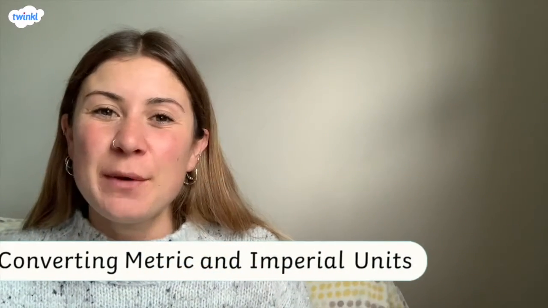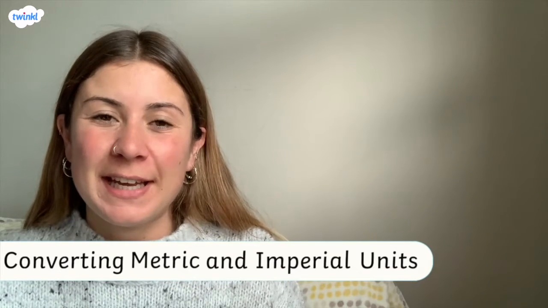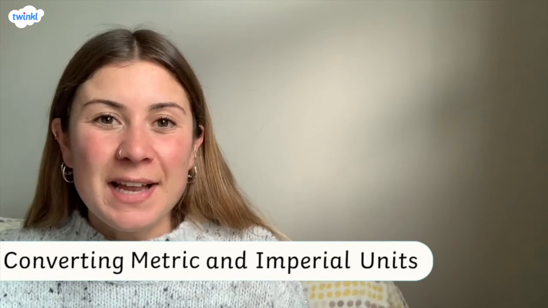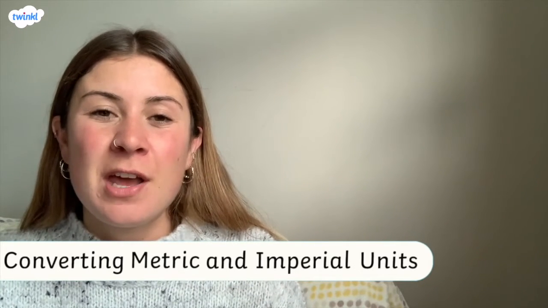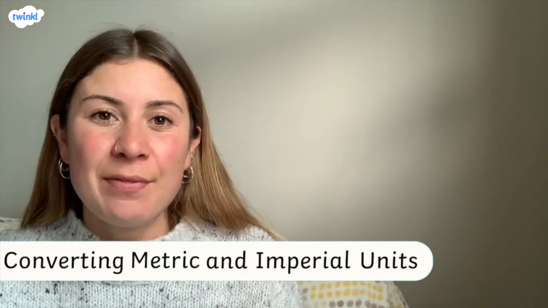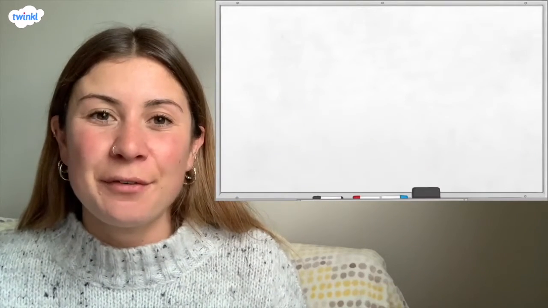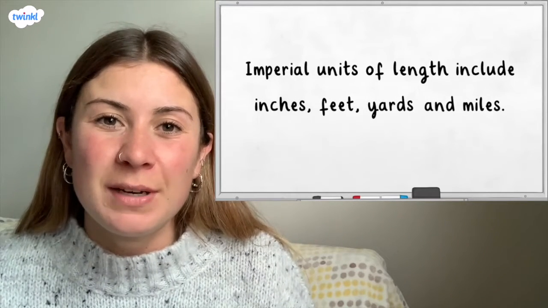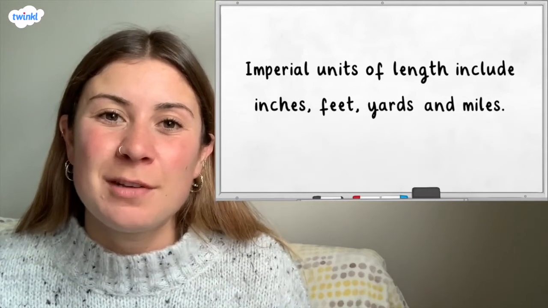Hi, this video is here to help you with converting metric and imperial units. Metric and imperial units of measurement are commonly used to measure length, mass and capacity. You may have heard of inches, feet, yards and miles. These are imperial units of measurement and can be used to measure length.